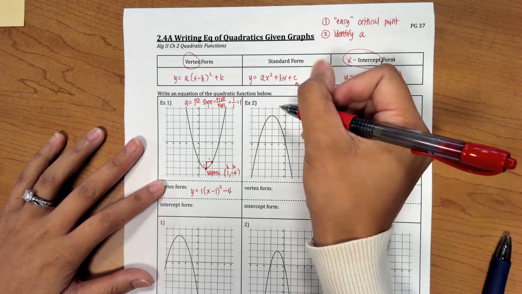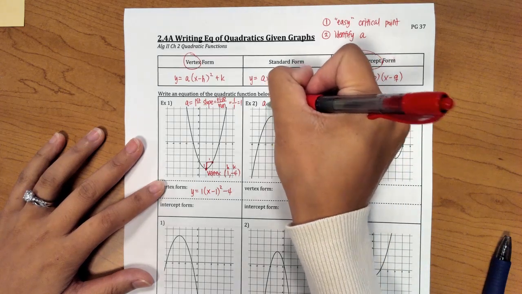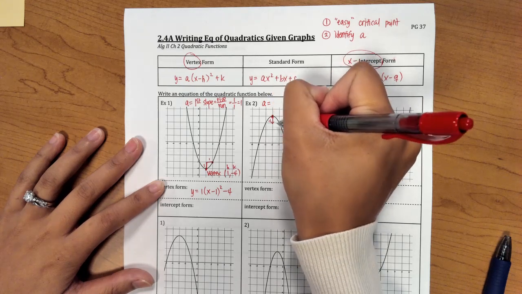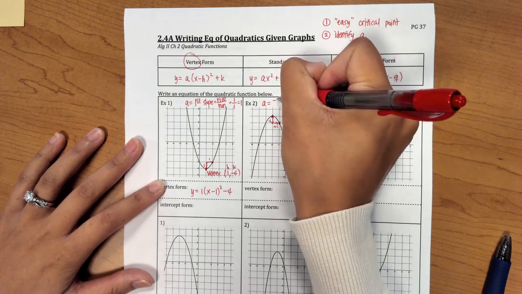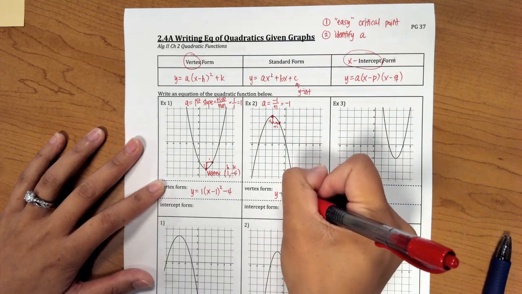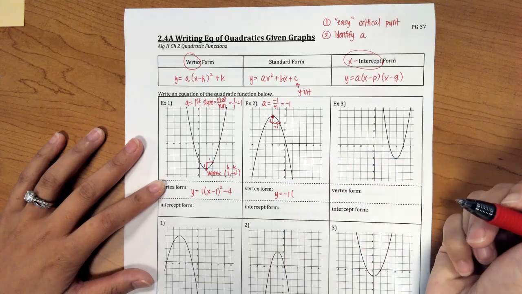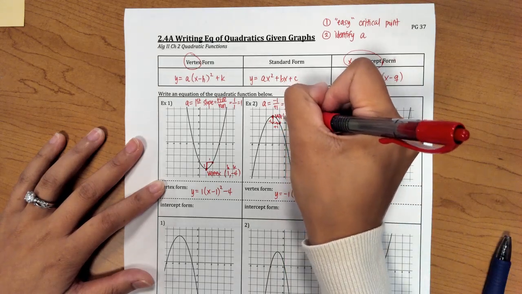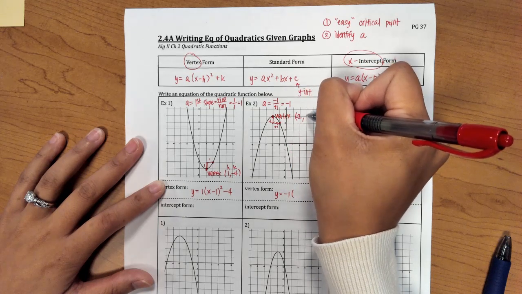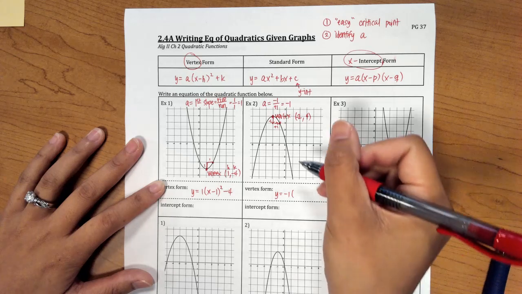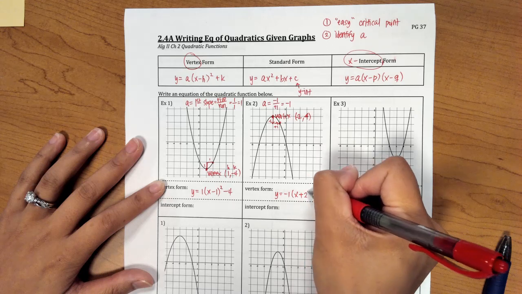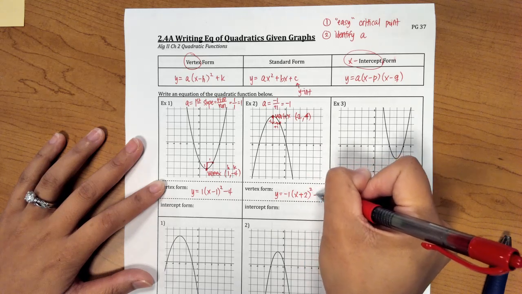So for this next one, we know that a is negative because it's going down. So it's starting from here to here. We're going down 1, positive 1. So negative 1 over positive 1 is just negative 1. So we have y equals negative 1. And my vertex is at, let's see, negative 2 and positive 4. So I'll have x plus 2, because we switched the sign, and then plus 4.